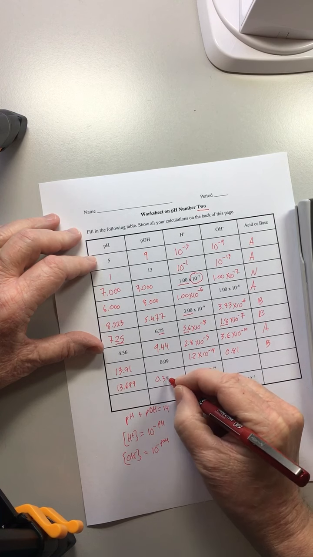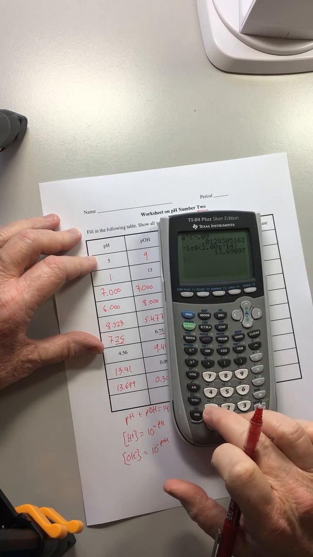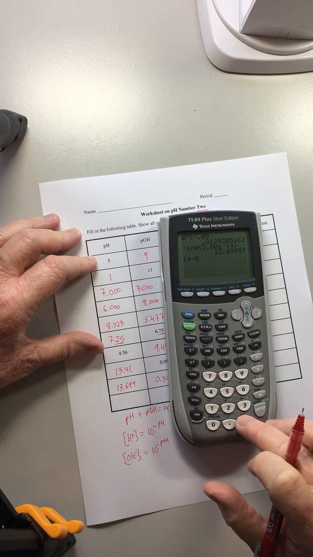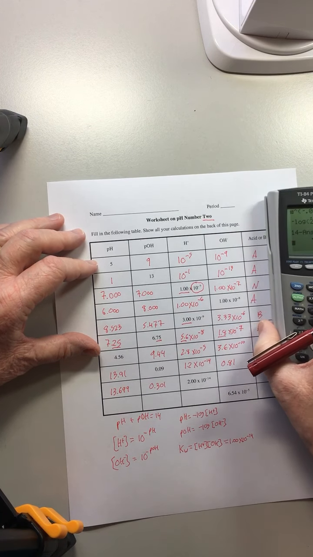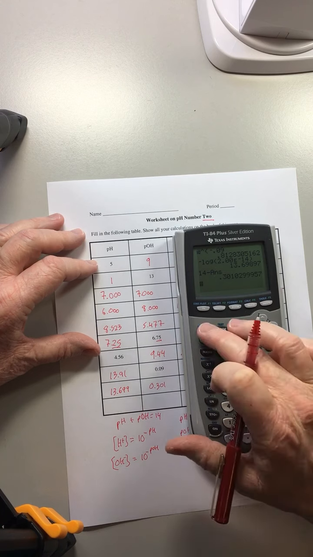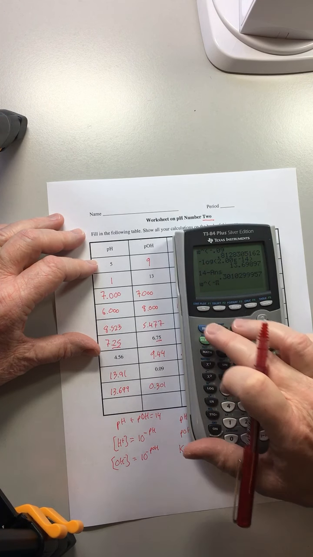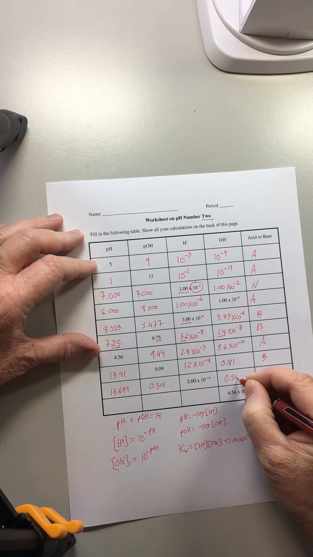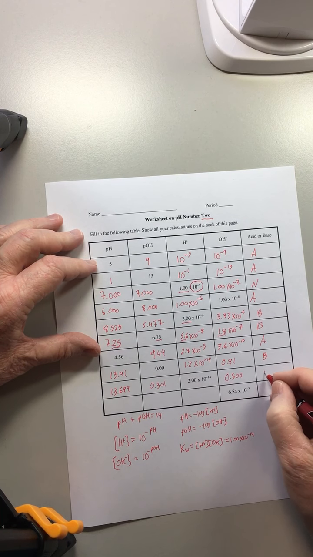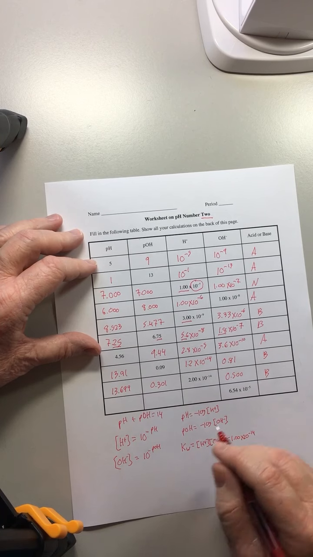This is going to be 0.301. 14 minus that answer gives me 0.301. Okay, then for my hydroxide, second 10 to the x, negative second answer, and I get 0.5. But I'm going to put the 0, 0, okay, to keep it to 3 sig figs.